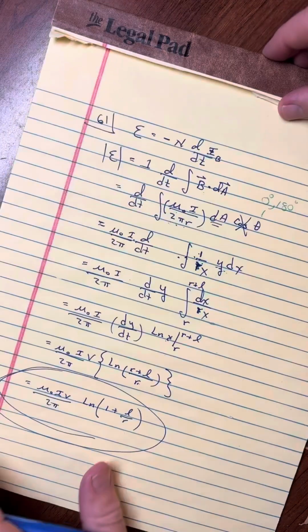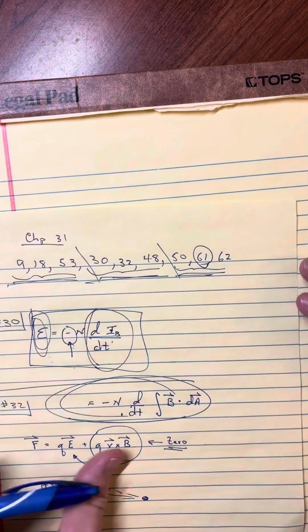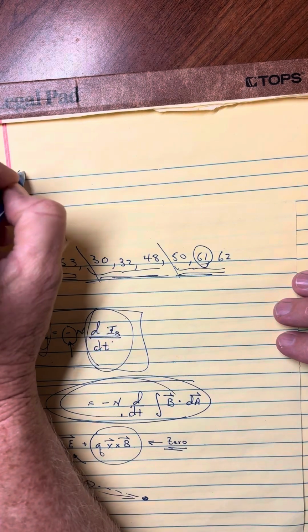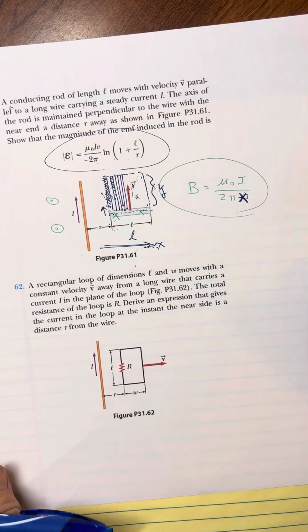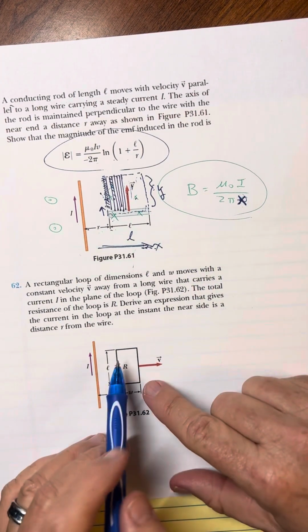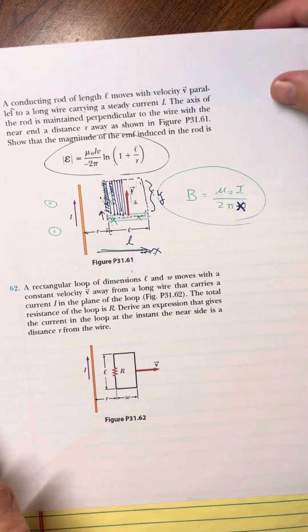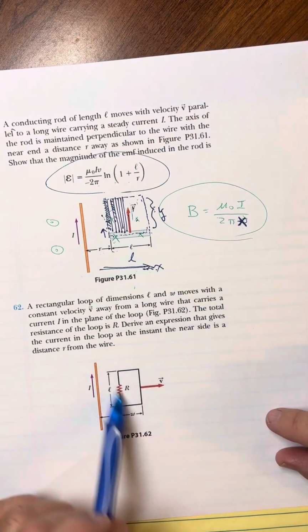All right, so there's my second, and then what was that third one here? Number 62 here. So let's try number 62. I thought I printed it up. Oh yeah, it's on the bottom half of 61 here. And it looks actually a little bit like 61 here. Looks like we got a motion EMF.